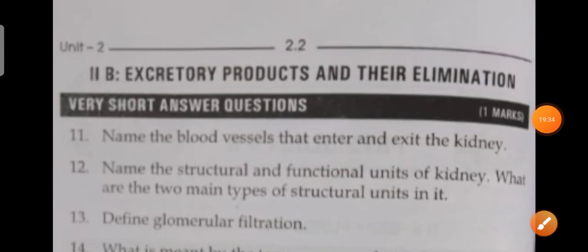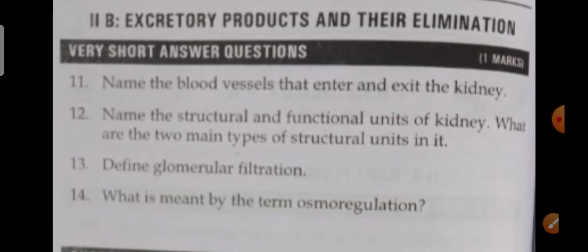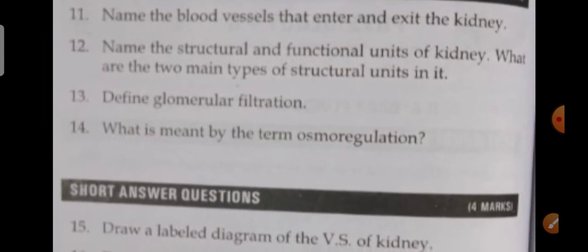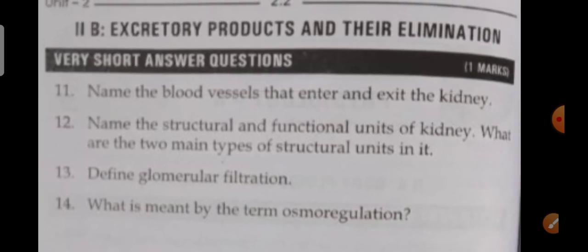Okay, next one is the second B, unit 2B, excreted products and their elimination. This is the unit name of unit 2B. Already we have discussed unit 2A. So this is the second unit B. Important questions: blood vessels that enter and exit the kidney. Name the structural and functional units of kidney. So this unit is related to the kidneys only.